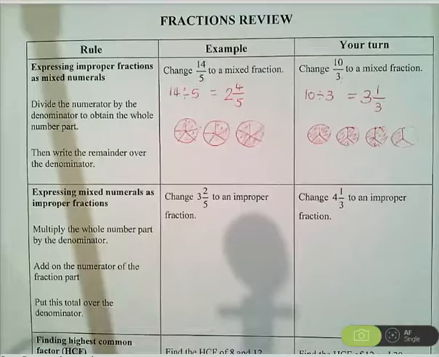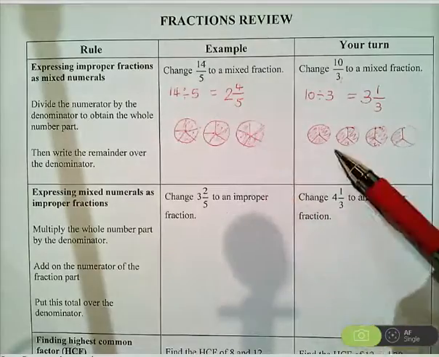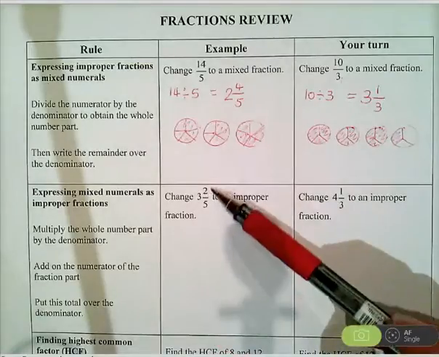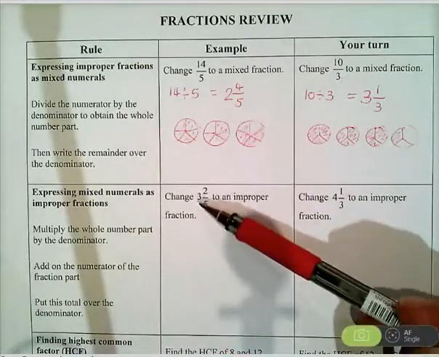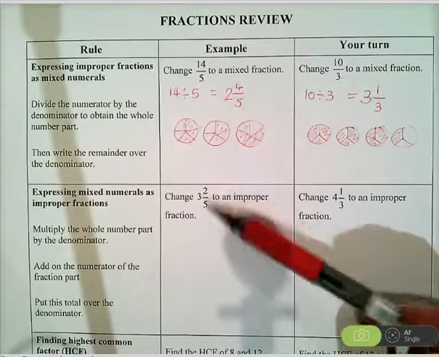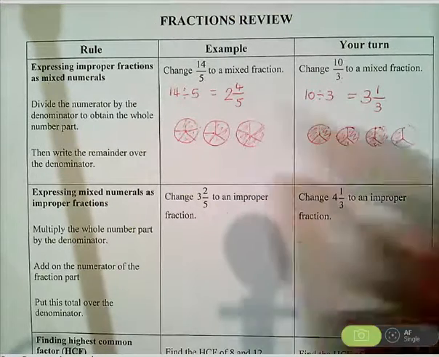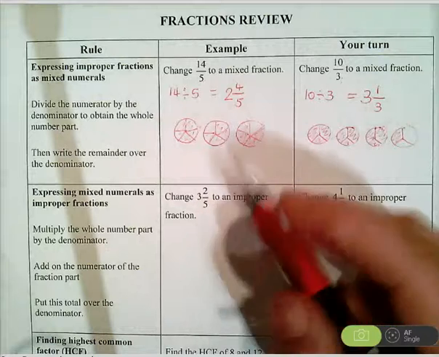Now, in the next question, we're actually doing the reverse of what we've done up here. So we're expressing this mixed numeral. Now, this is a mixed numeral because it's got a whole number part and a fraction part. So it's called a mixed numeral, and we have to change it to an improper fraction. Now, we've really got 3 2/5.